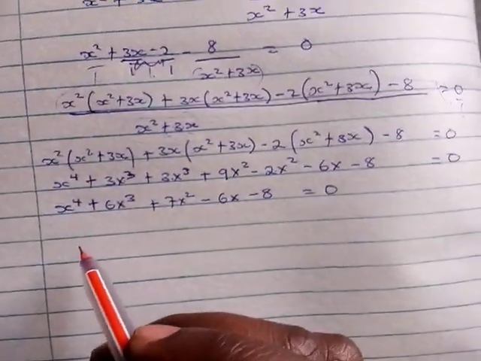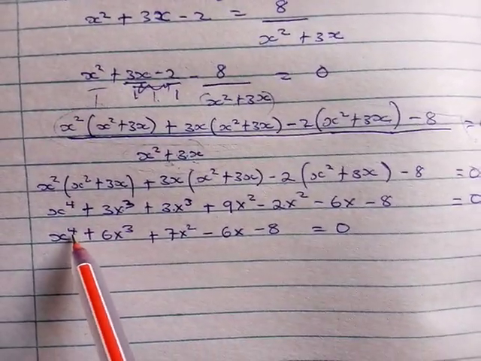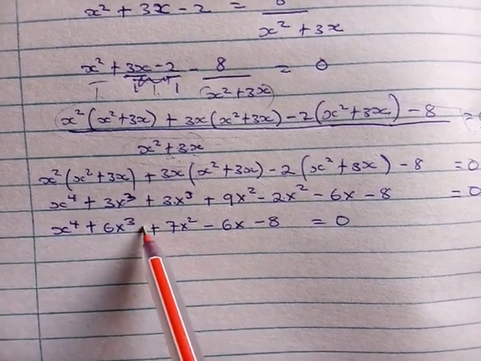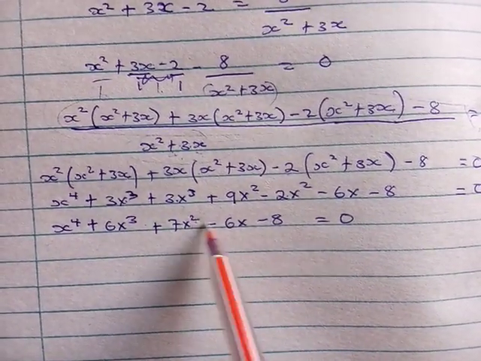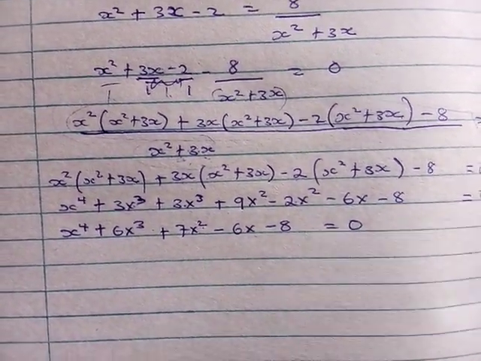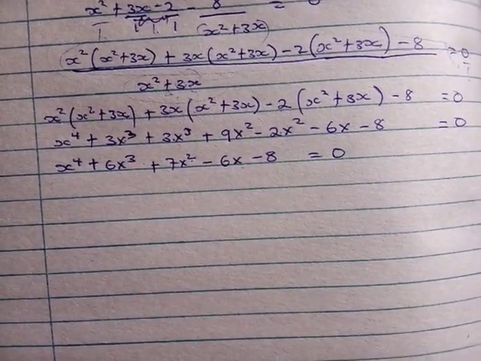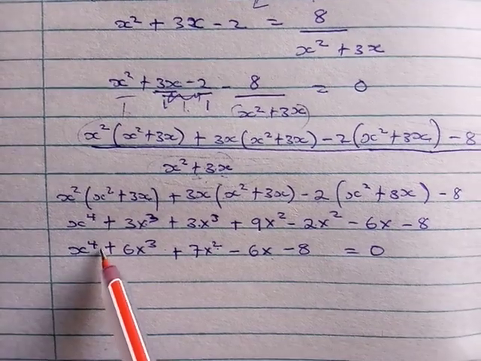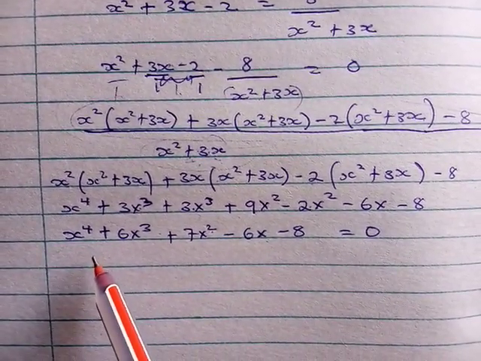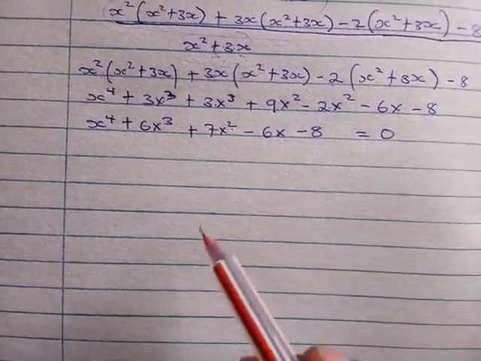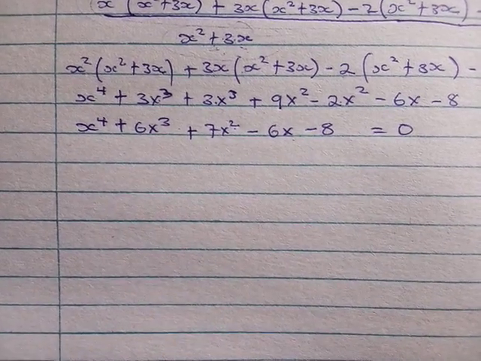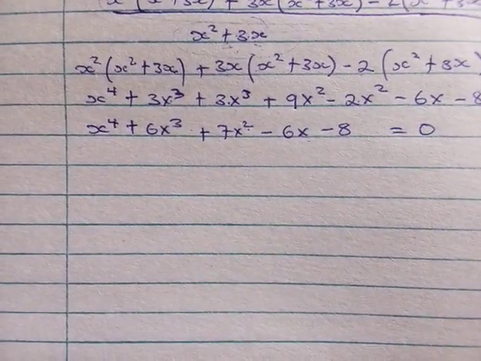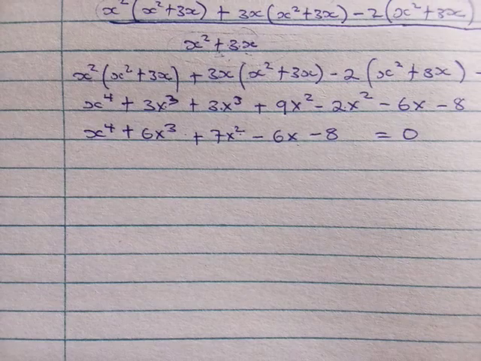So what we have here, you see, is power 4, power 3, power 2, then x. So this one is a polynomial. It is a polynomial function to the power 4. So what does it mean? It means it has 4 values of x.